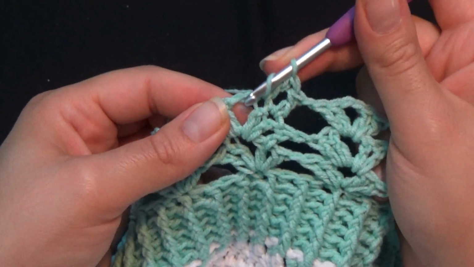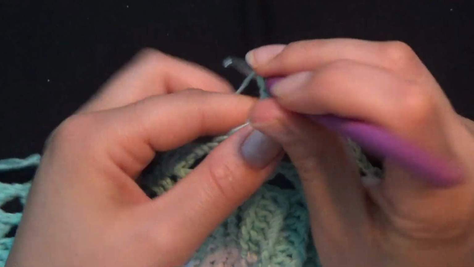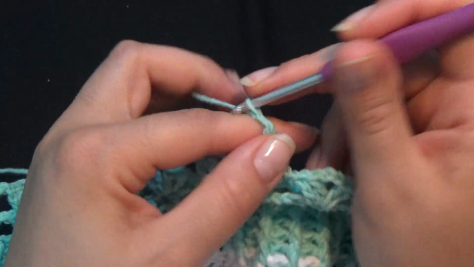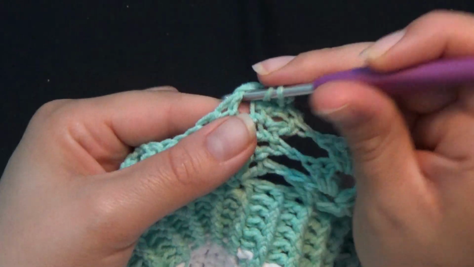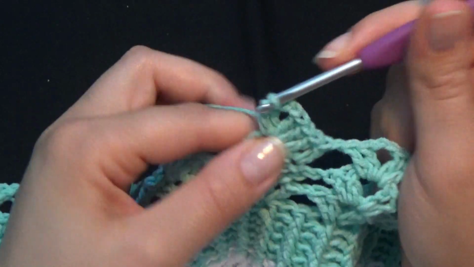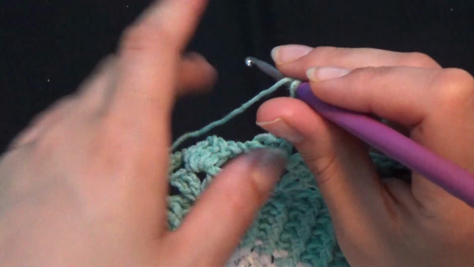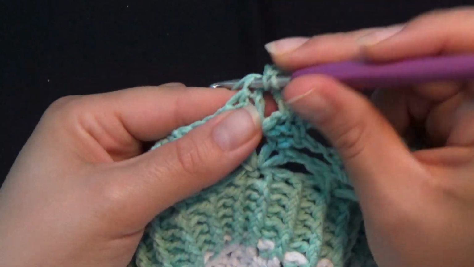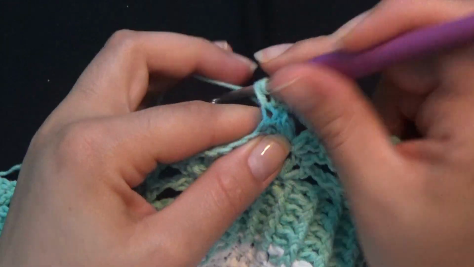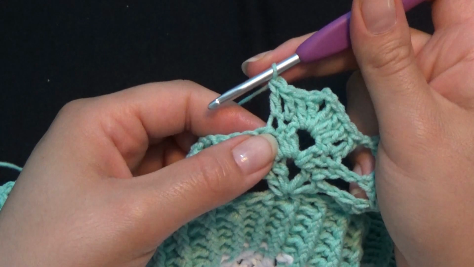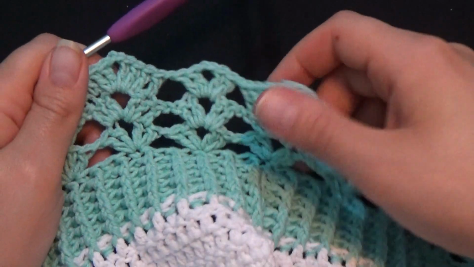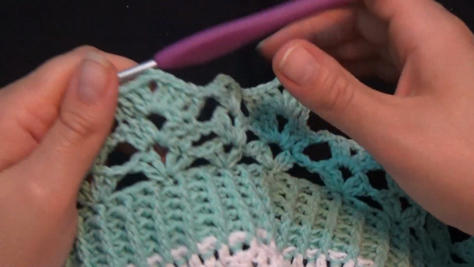and in the center always work 2 double crochet, chain 2, and 2 more double crochet under the same space. And I'm going to work 1 double crochet in every stitch going downwards. So 1, next stitch 2, and the last one we never crochet, chain 1 and go into the next shell and so on. So this is how this row is going to go.